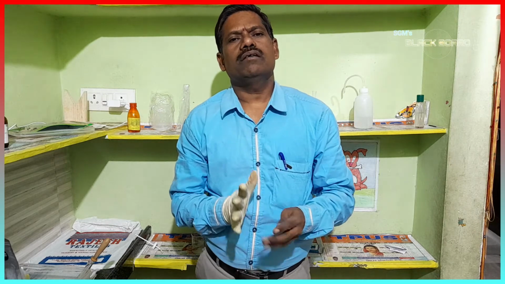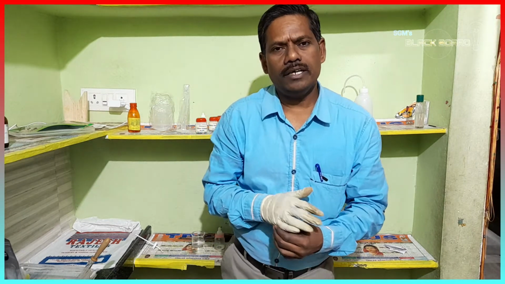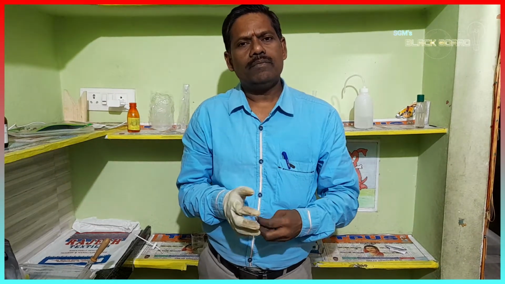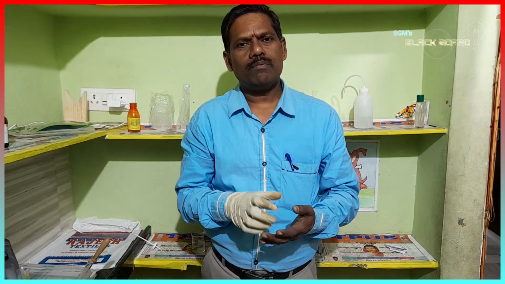In the previous activity, we have seen that HCl behaves as a good conductor of electricity because HCl produces H plus ions in aqueous solutions. Does this mean acids produce H plus ions only in water? Let us see by doing a small activity.